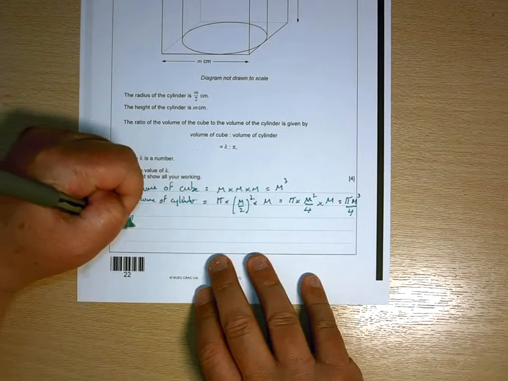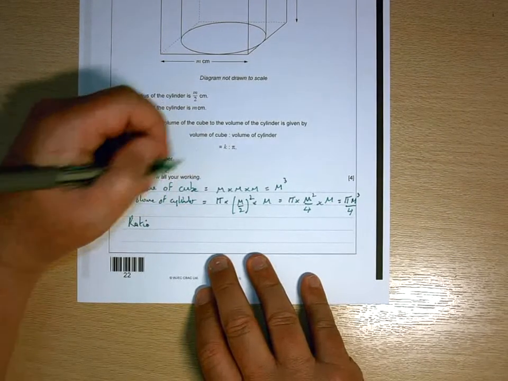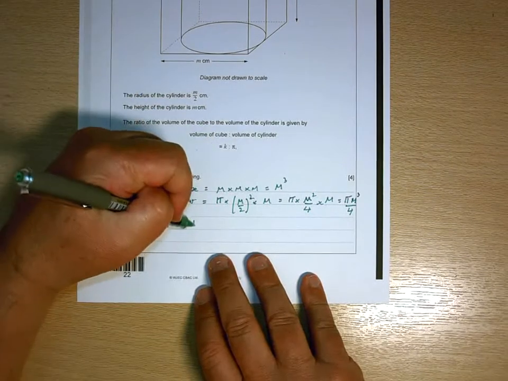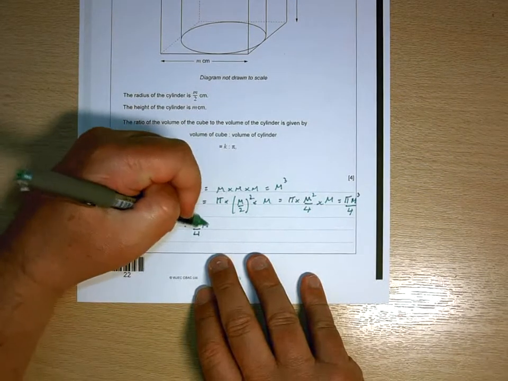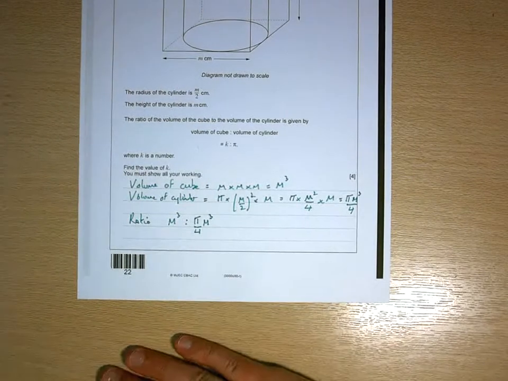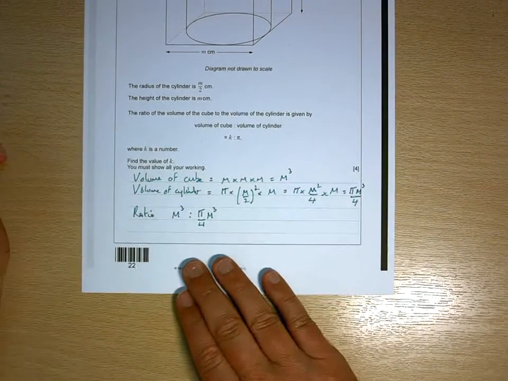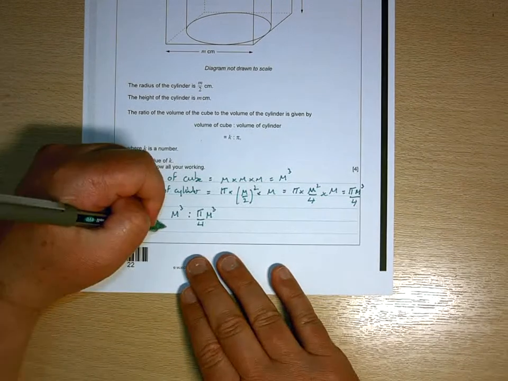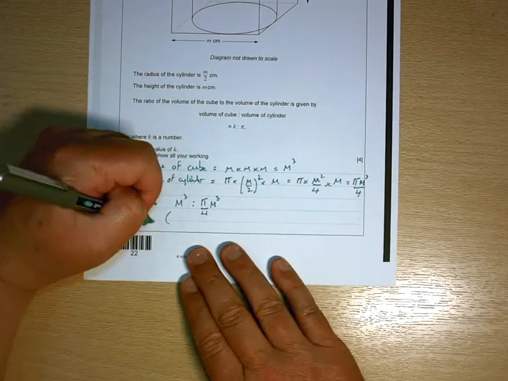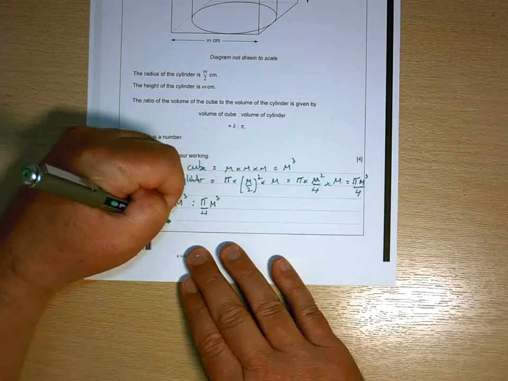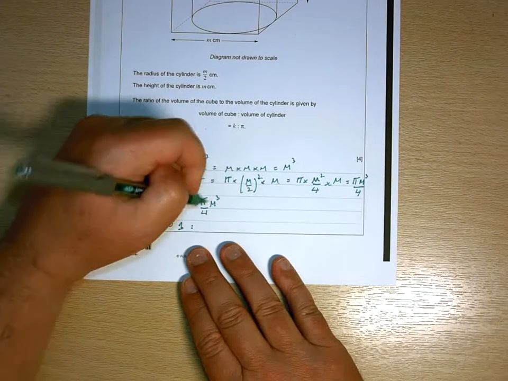So now to write that as a ratio of volume of cube to volume of cylinder, we get that. We can divide both sides by m cubed. m cubed divided by m cubed is 1.